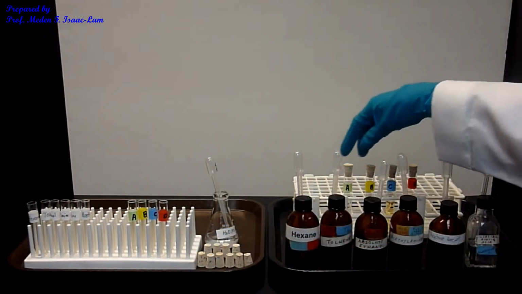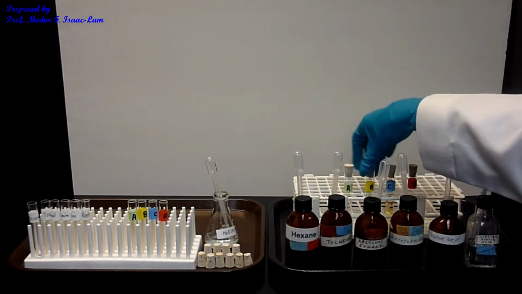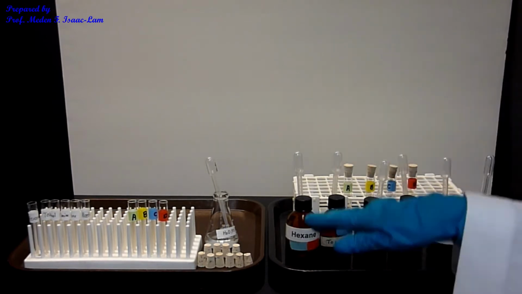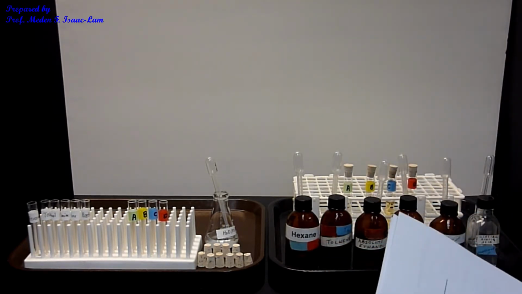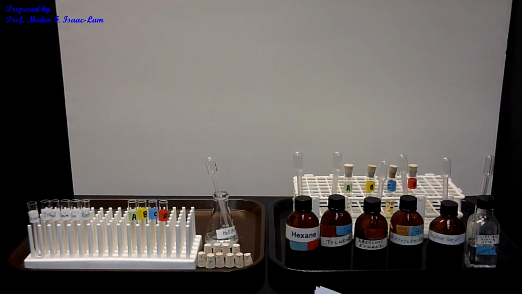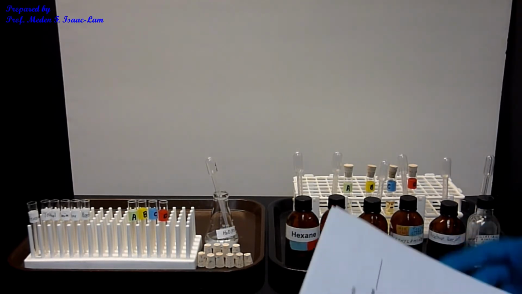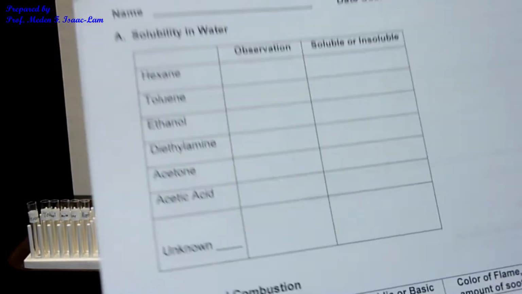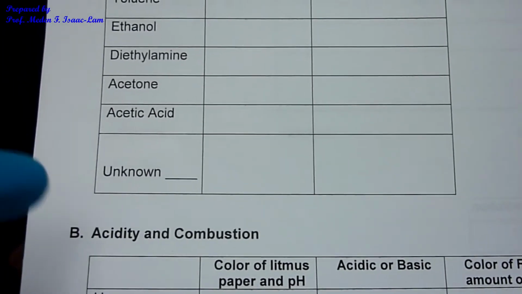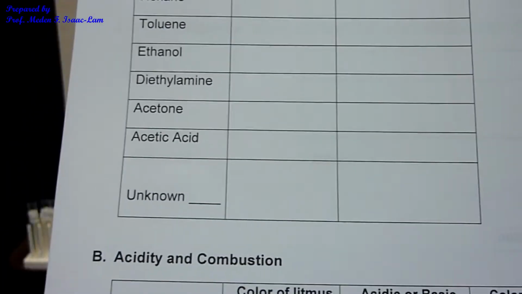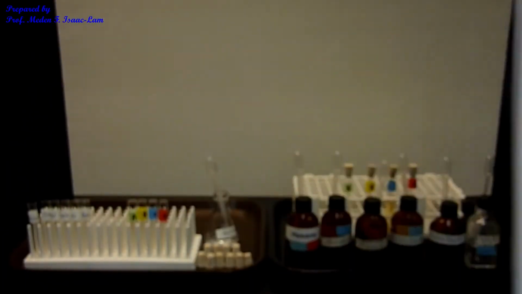I already put unknown A, B, C, D. It's going to be one of these. You're going to be assigned one unknown, so you're only responsible for recording that unknown. If you're assigned A, you record A, B, C, or D. Only one unknown for each student.